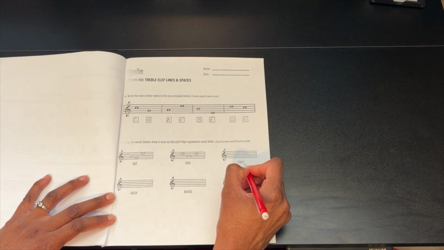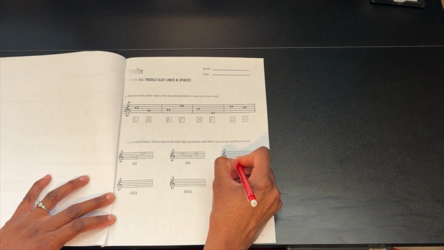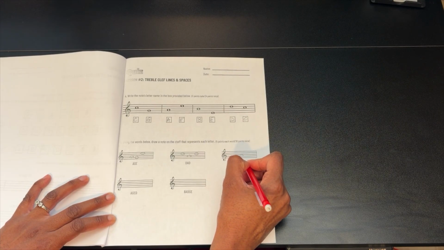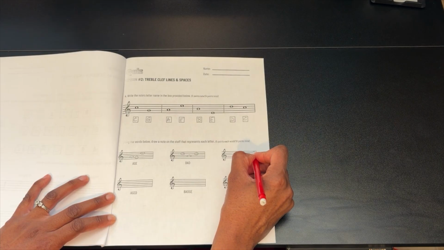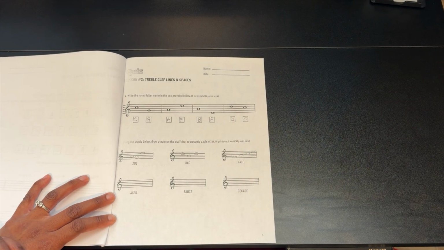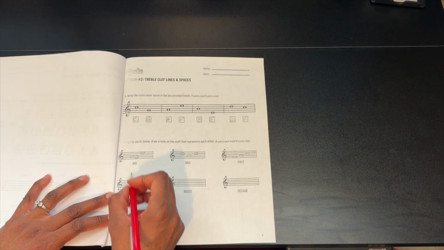Moving along, face. First, we need an F note, first space. Then we need an A, second space. Then we need a C, third space. And then we need an E, fourth space. Aged.